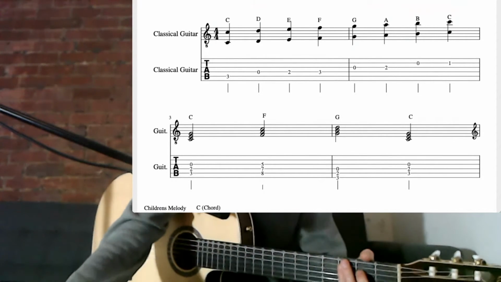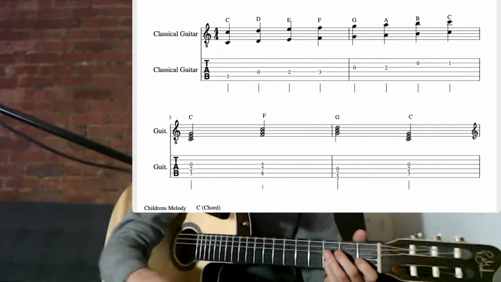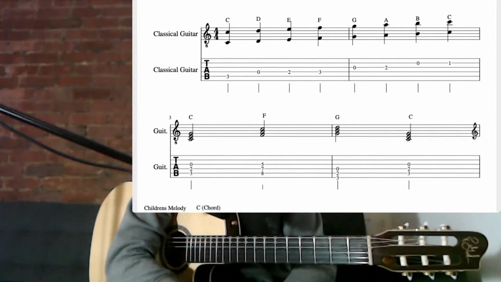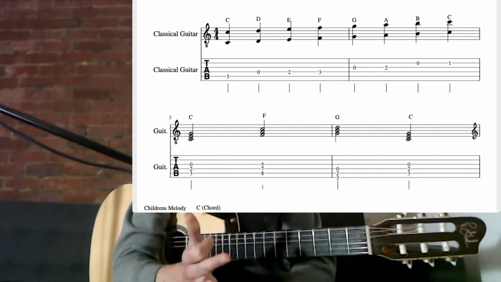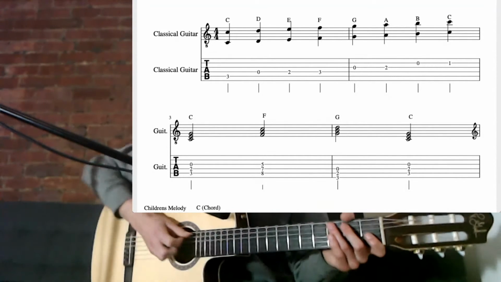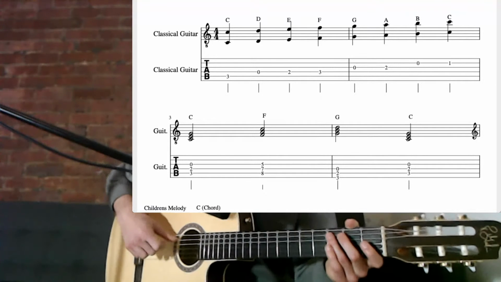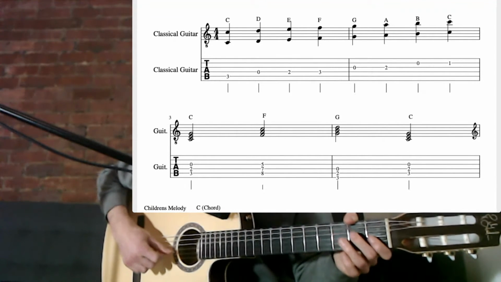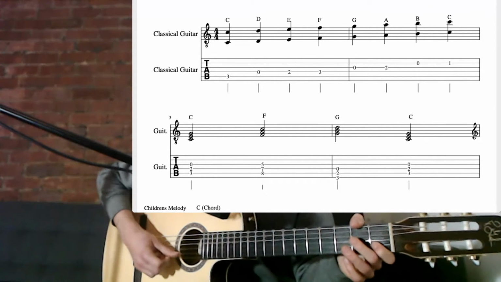So, for the conventional flat pickers, flat picking is just your conventional teardrop shaped guitar pick that you hold between your first finger and your thumb. For you homies, you're going to want to go down, up, down, up, down, up, down, up.